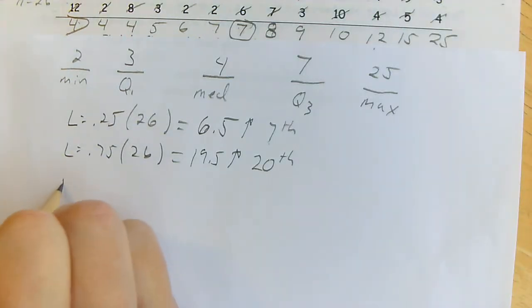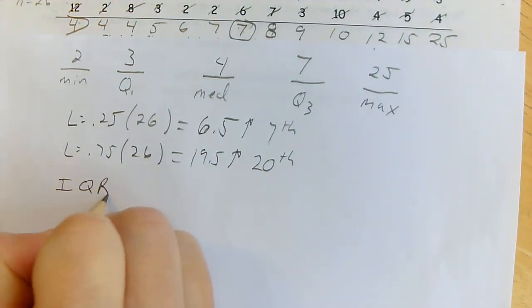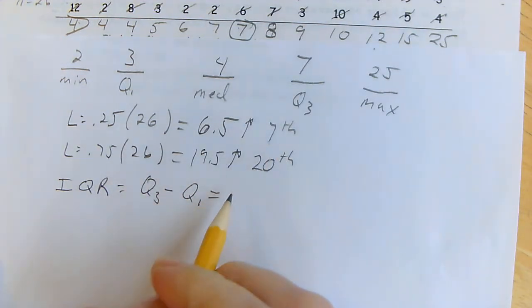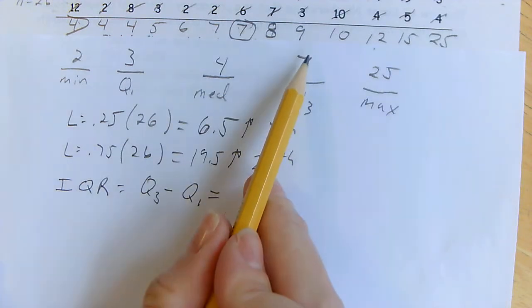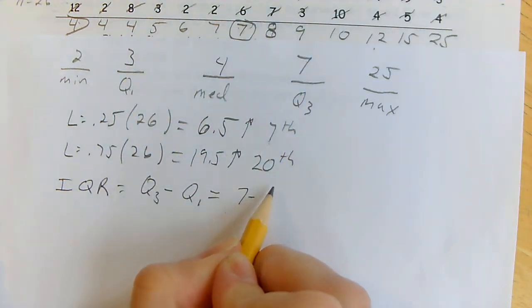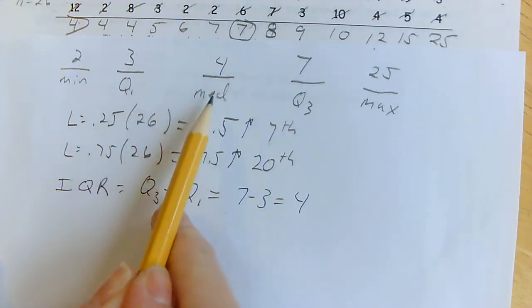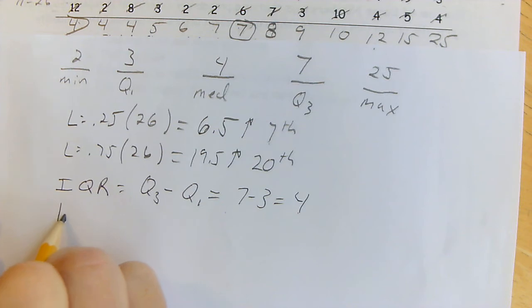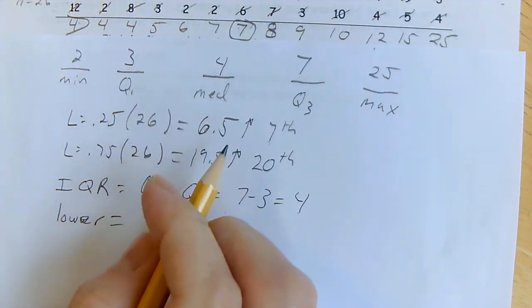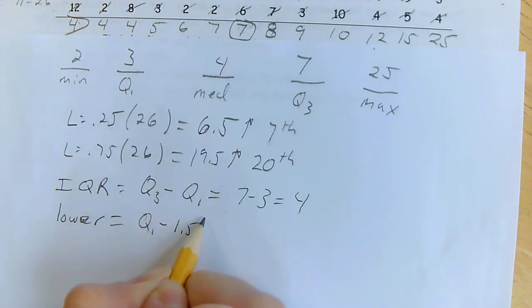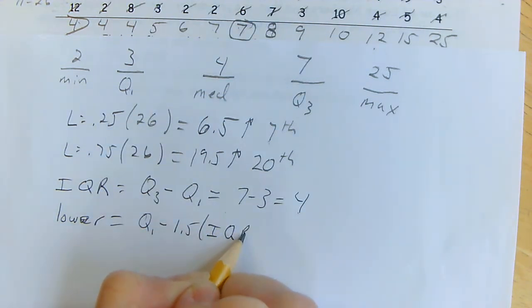Right, the next thing we need to do is get the inner quartile range. Third quarter minus the first quarter. So 7 minus 3. So the range for this data set in the middle 50% is only 4. Inner quartile range. Our lower outlier boundary is going to be when I take this first quarter and subtract 1.5 times the inner quartile range.